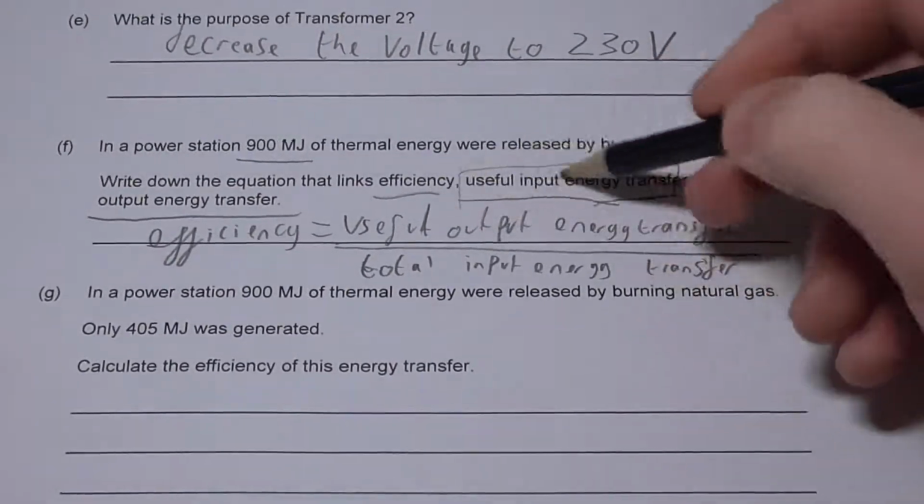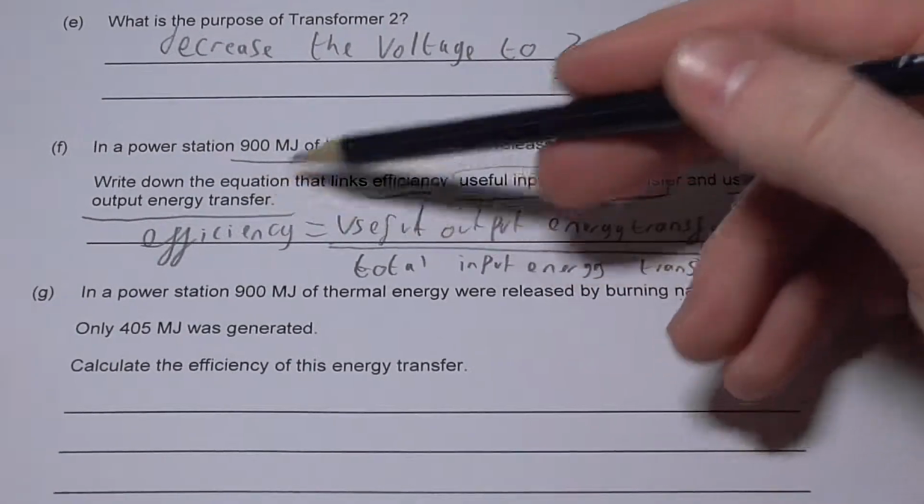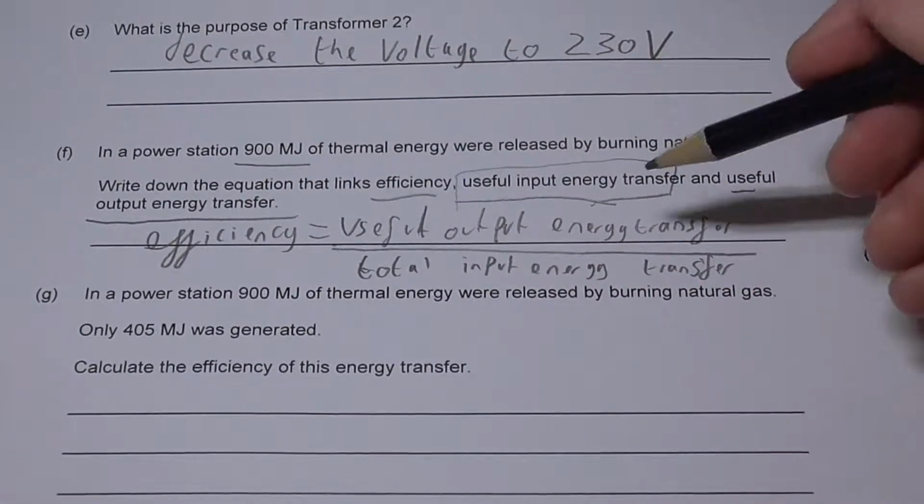Make sure you're using the words in their equations. So they've said useful energy input, useful output energy transfer, so make sure you get those exact words.